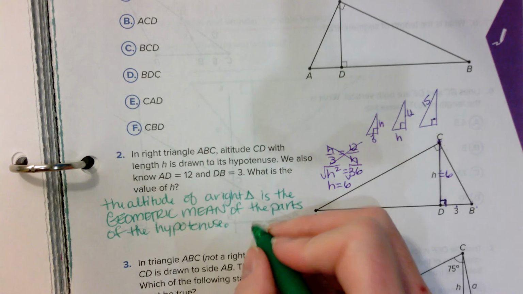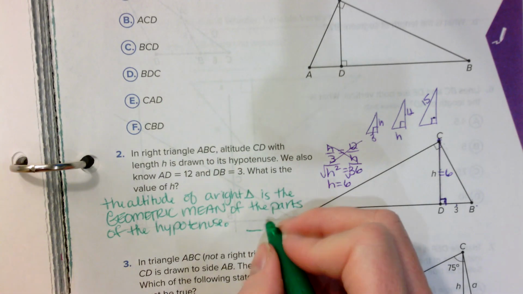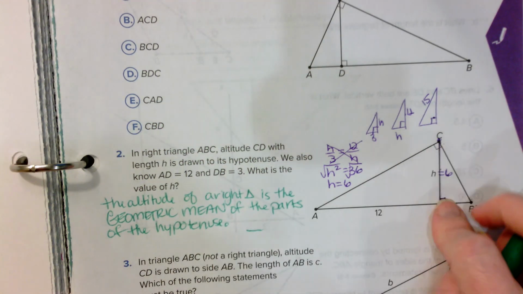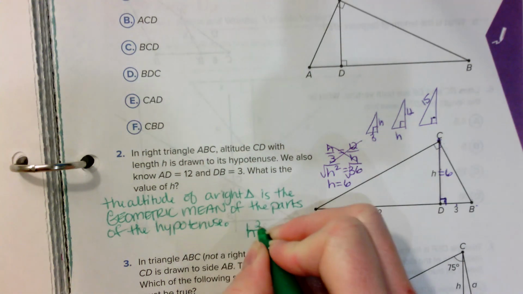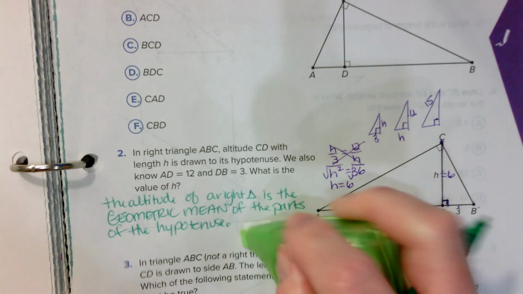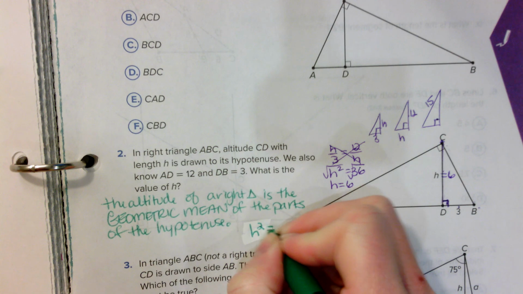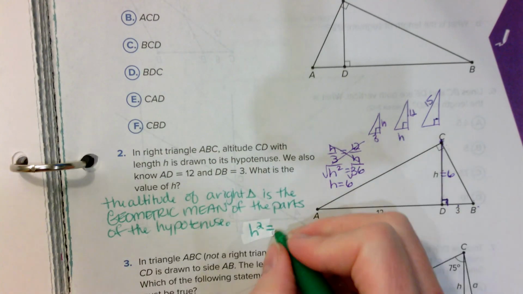So how do we use that? Well, geometric mean has this really cool feature. So when you have a geometric mean, it's square. So in other words, the altitude squared. So in this case, h squared. I don't know why that line's there. Sorry about that. So h squared, the geometric mean, is equal to the product of the parts of the hypotenuse.